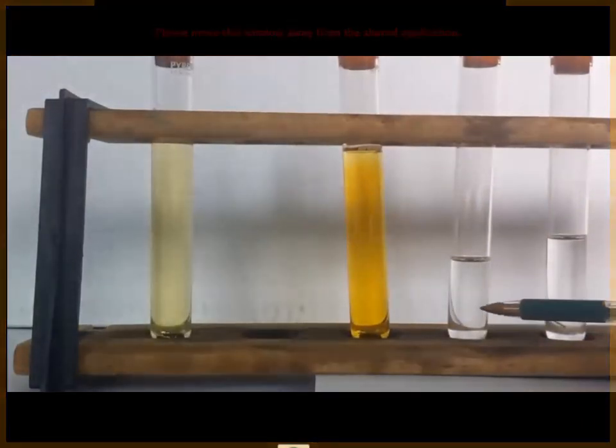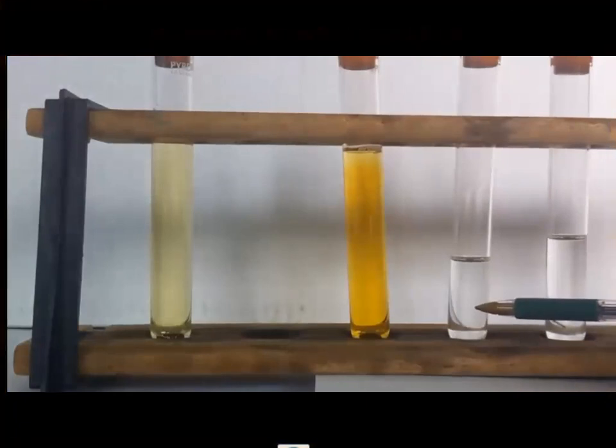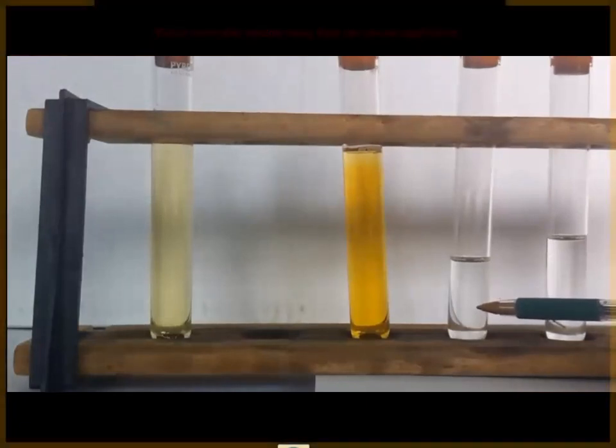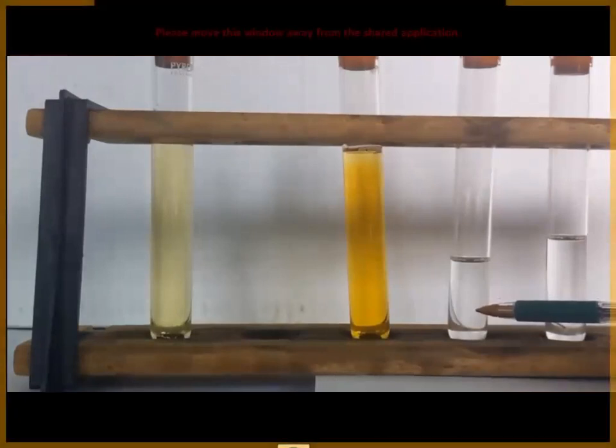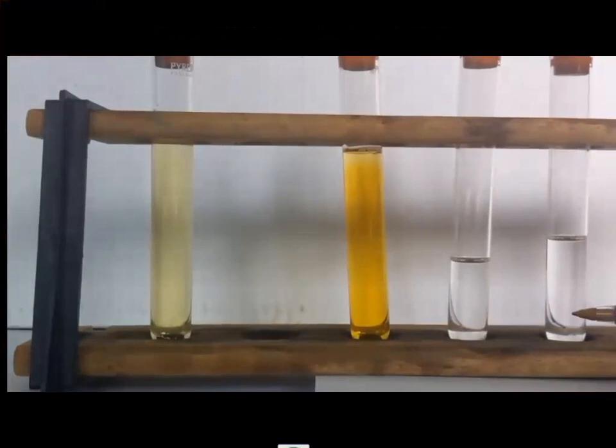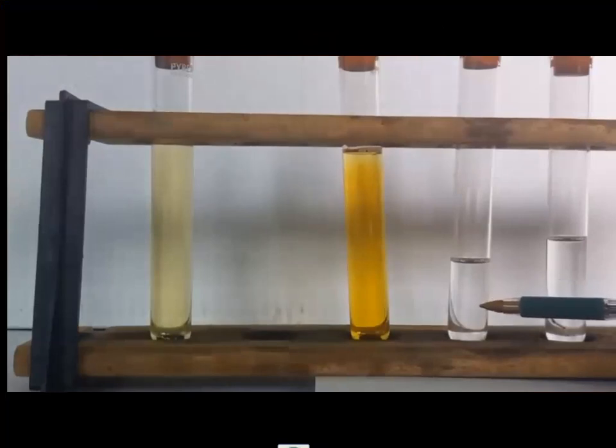In these two test tubes I have liquid hydrocarbons. This is cyclohexene, which contains a carbon-carbon double bond in each molecule, and this is cyclohexane. It has no carbon-carbon double bonds. So let's take a look at the positive test first of all for the presence of a carbon-carbon double bond.